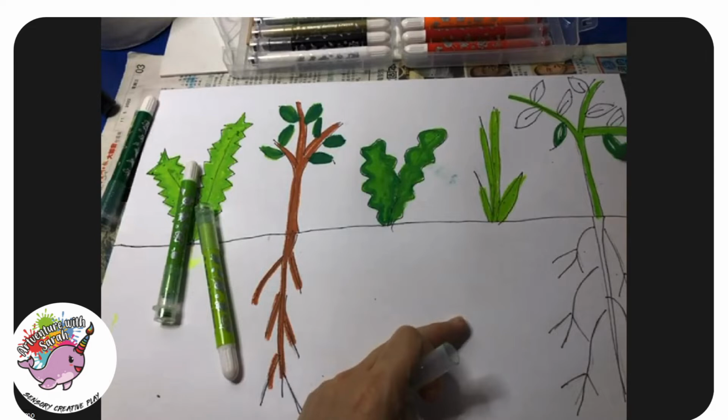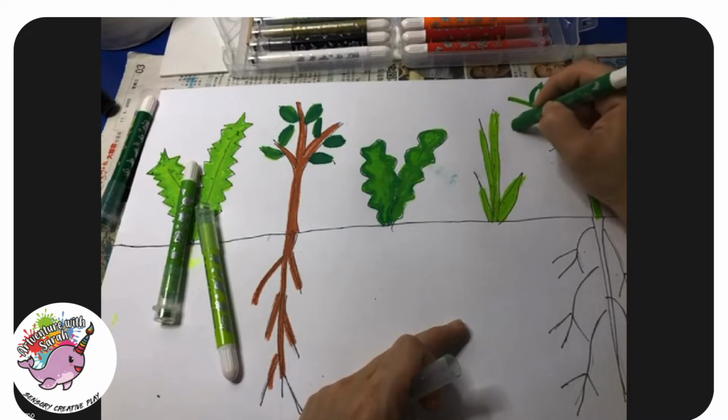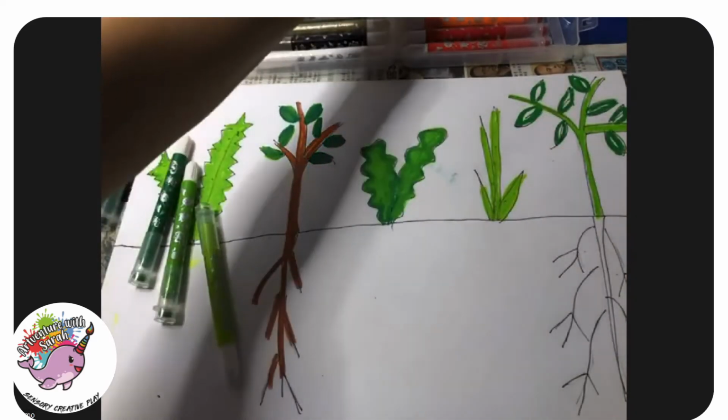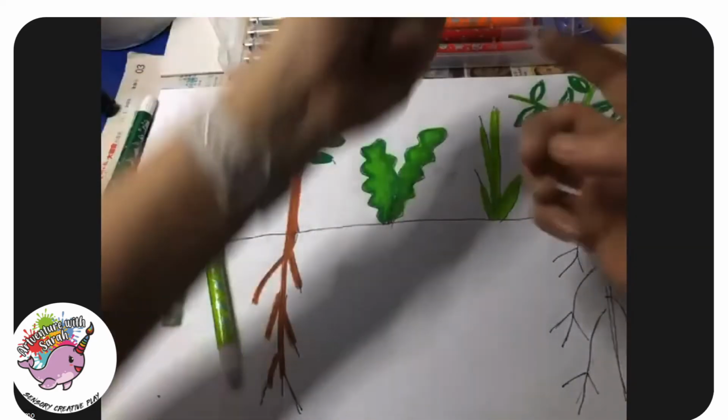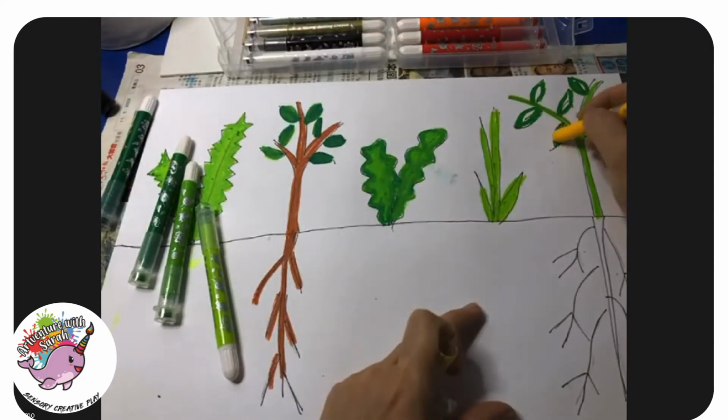I want to make it a little bit more interesting. I'm going to add yellow. Right. I want the leaves to have a different tone of colors. Okay. Inside. Mix it down. Mix it down.